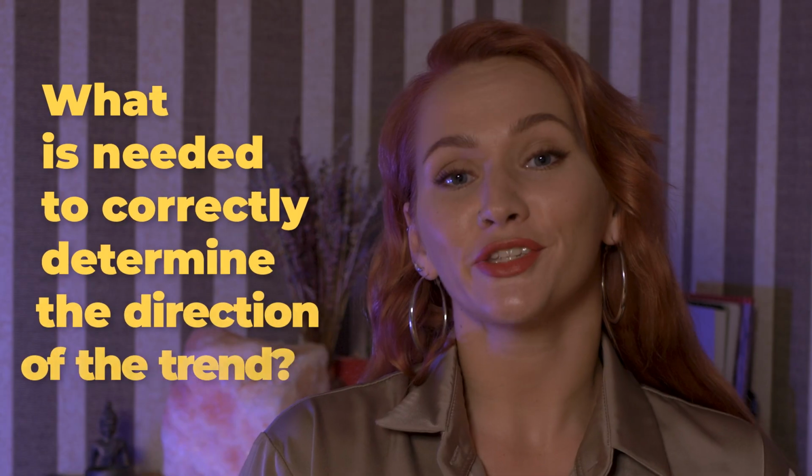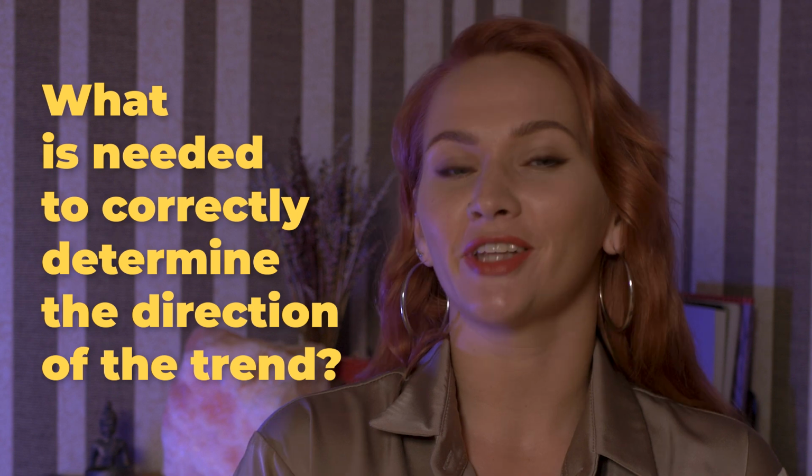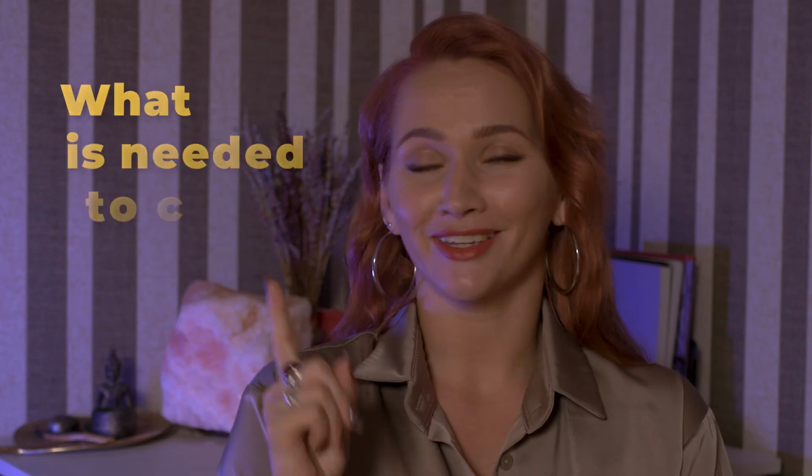If you want to learn this skill, stay tuned. What is required to correctly determine the direction of a trend? One thing and one thing only: you need the ability to correctly build trend lines.